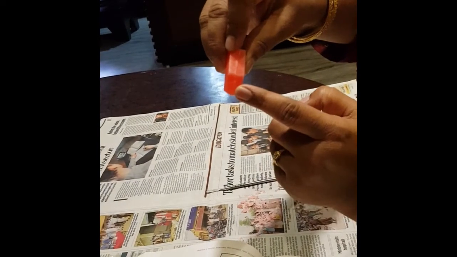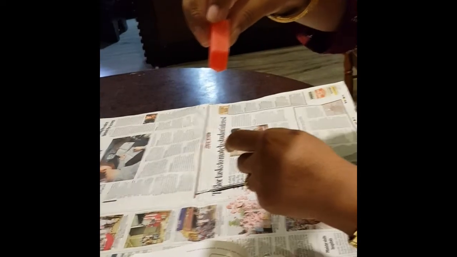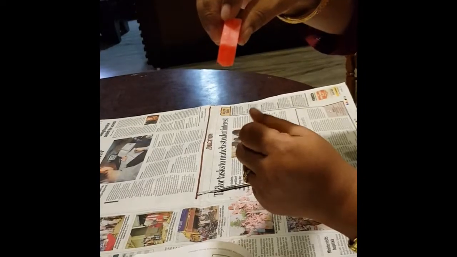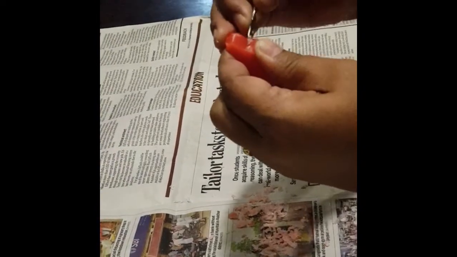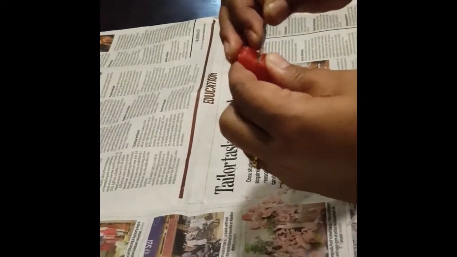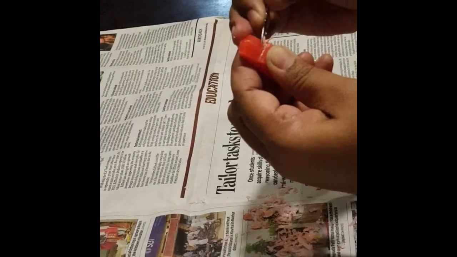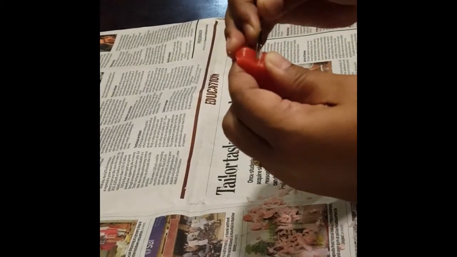When we cut the slopes at acute angles, you will get the cusp tip in this fashion. Now we will go to the lingual surface. We'll slightly ditch the cervical region because this will be the future cervical region. Slightly ditch it inwards.